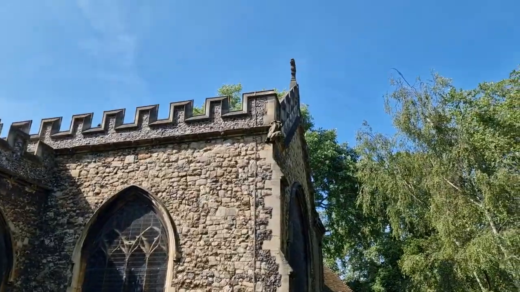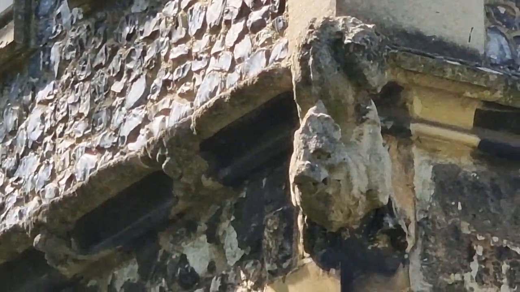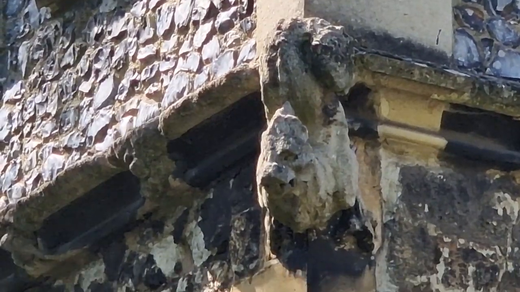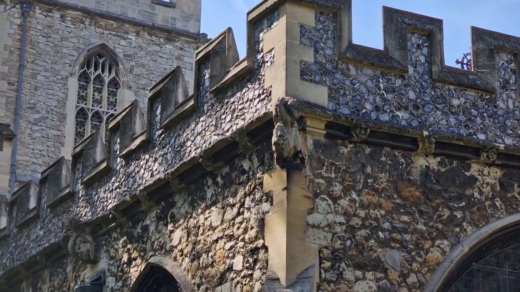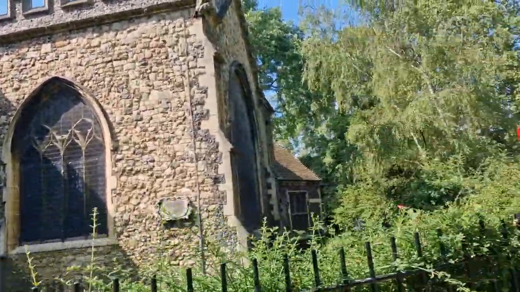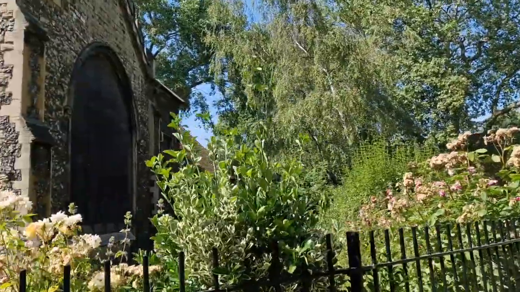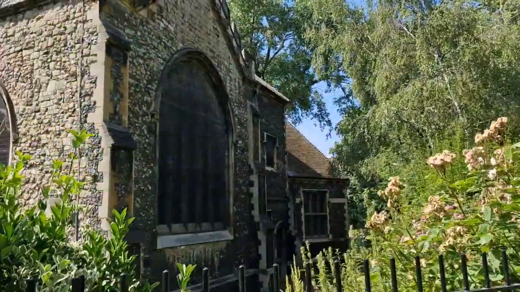Got another gargoyle up there, look. We come round to the back part of the church, where its chancel and high altar is.